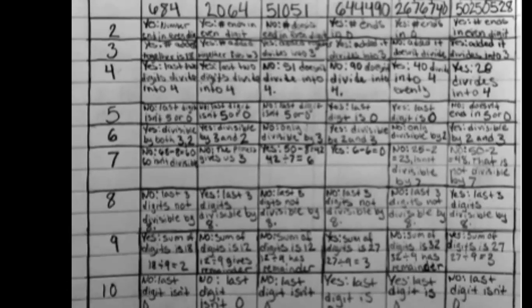Which is going to give you 8, because 8 times 8 is 64. So yes. Now this one is 51. We already know right off the bat that that does not fit into 8. So that's a no, because 490 is not divisible by 8. So therefore, that number is not divisible by 8. No, because the last 3 digits are not divisible by 8. 740 cannot be divided into 8 evenly. So therefore, that is a no.